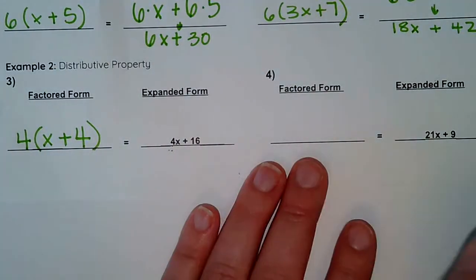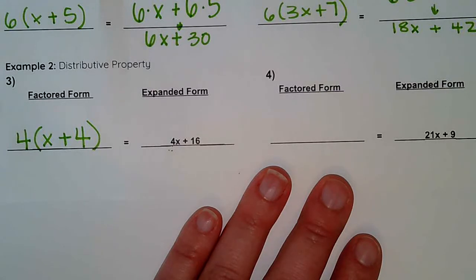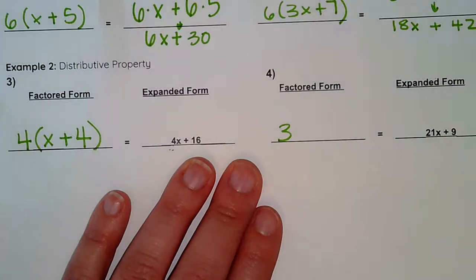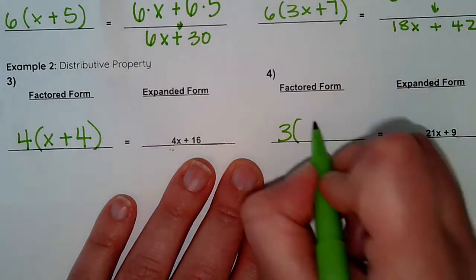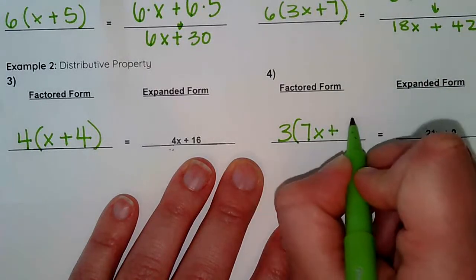One more problem here. We take a look and see what we can pull out. Well, I think about the factors of both 21 and 9. Again, I could write them out if I would like. And I know that I can pull 3 out of each of those. So 21x divided by 3 would give me 7x. And then 9 divided by 3 would be 3.